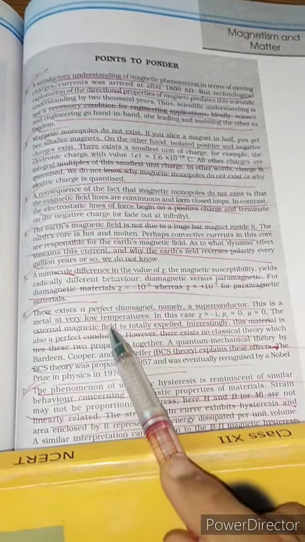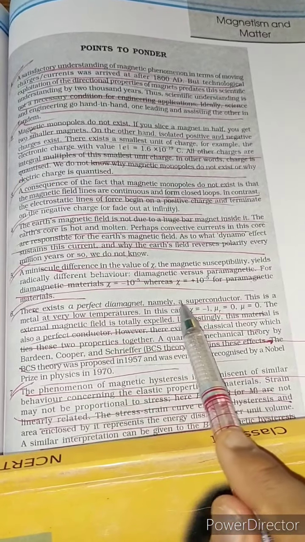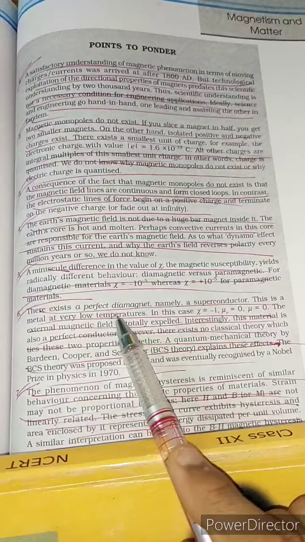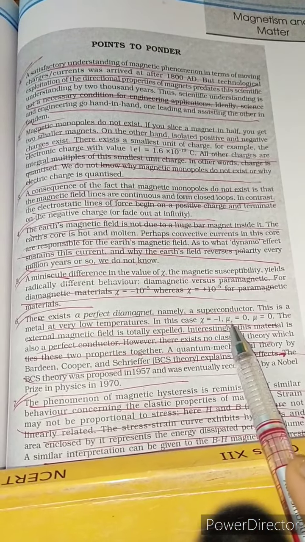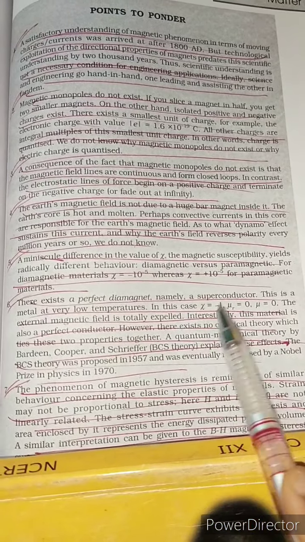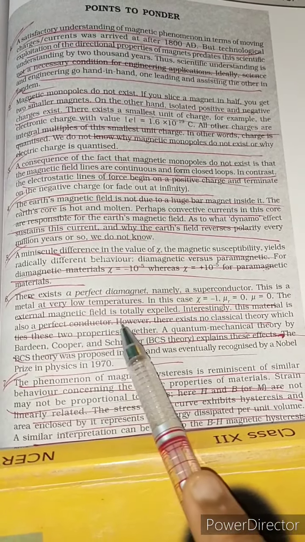There exists a perfect diamagnet, namely a superconductor. This one is a metal at very low temperature. In this case, chi is minus 1 and mu r equals 0, and the external magnetic field is totally expelled. Interestingly, this material is also a perfect conductor.